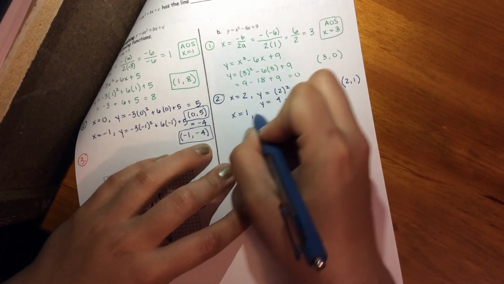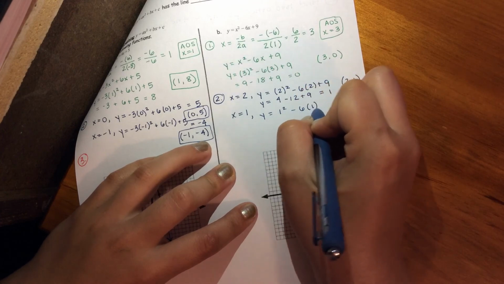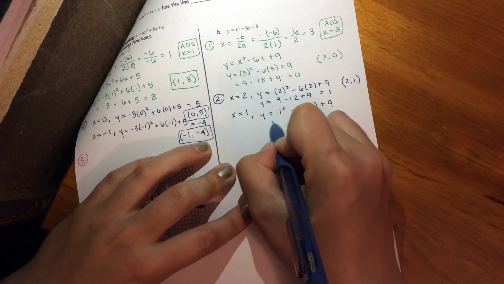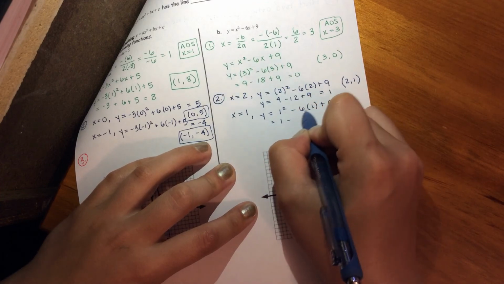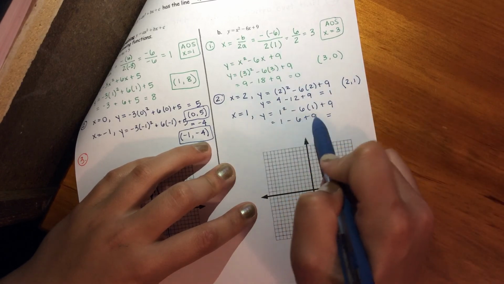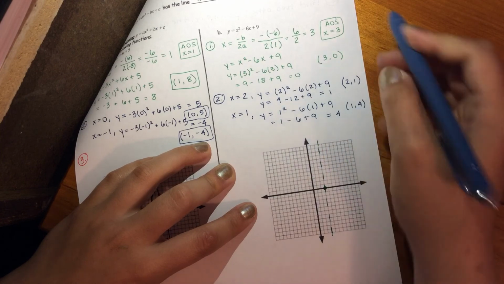X equals 1, plug it in. 1 squared is 1 minus 6 times 1, which is 6, plus 9. And that's going to give me negative 5 plus 9, which is 4. So I get 1, comma 4.